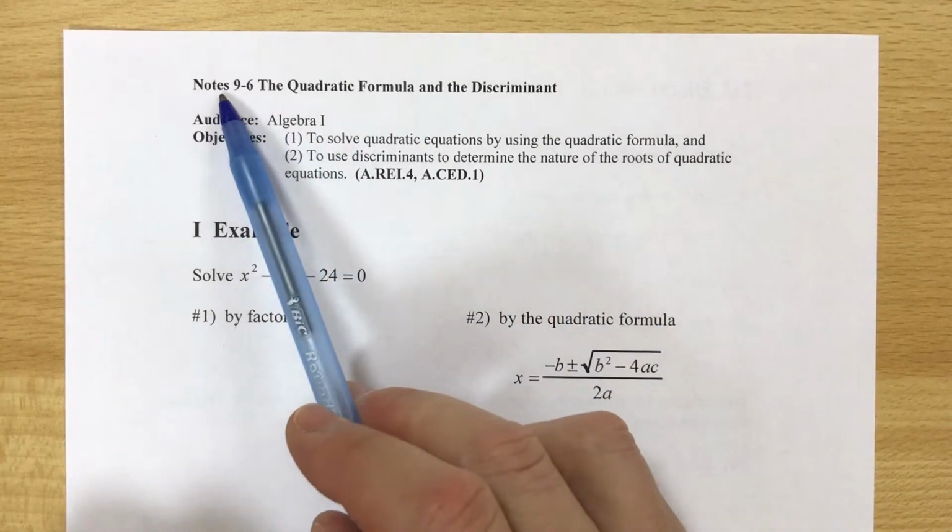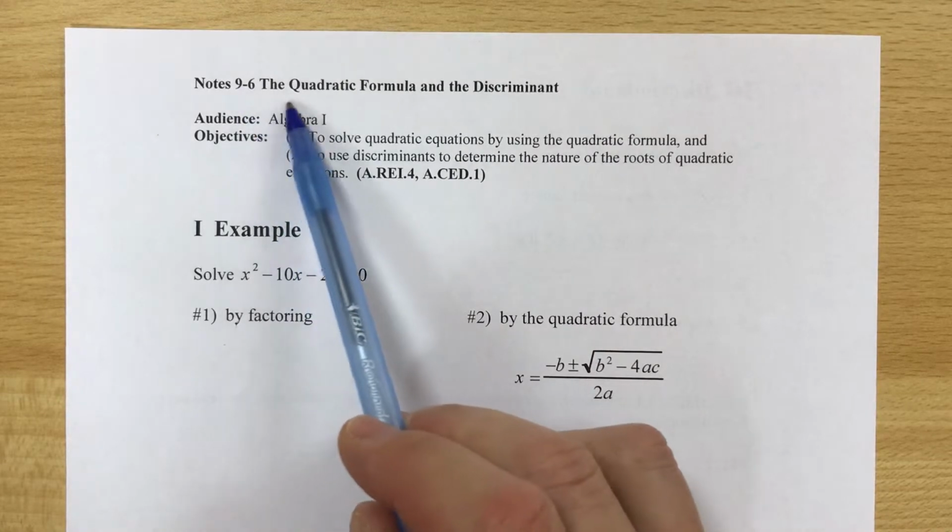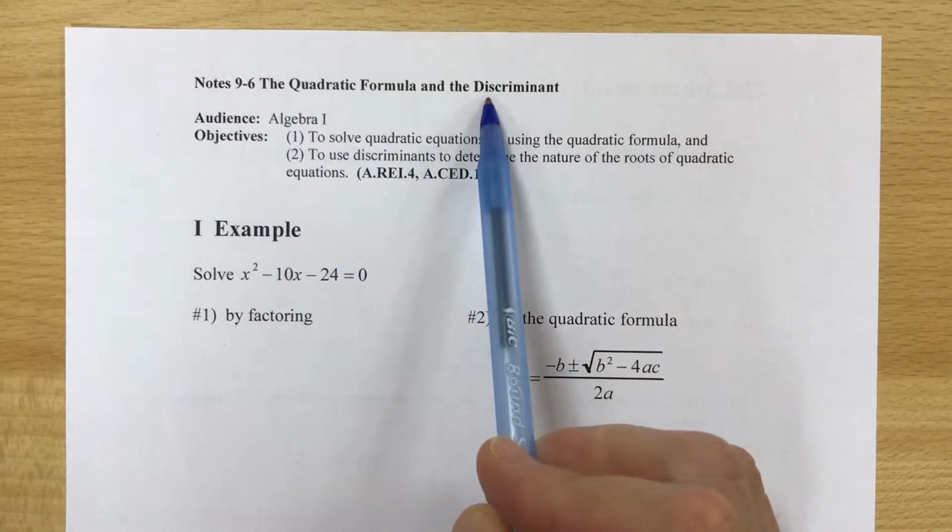Okay, Algebra 1 fans, our topic for today, these are Notes, Section 9-6, the quadratic formula and the discriminant.